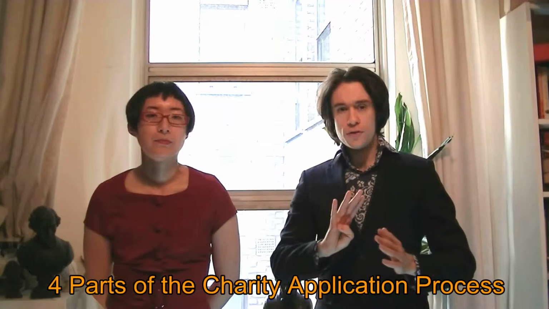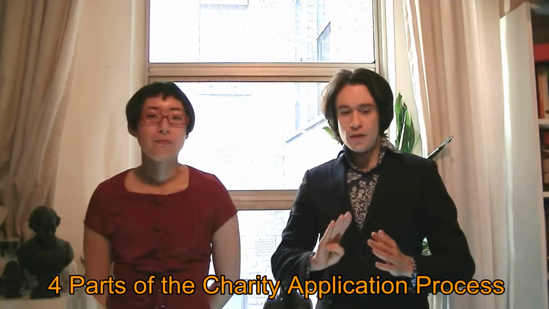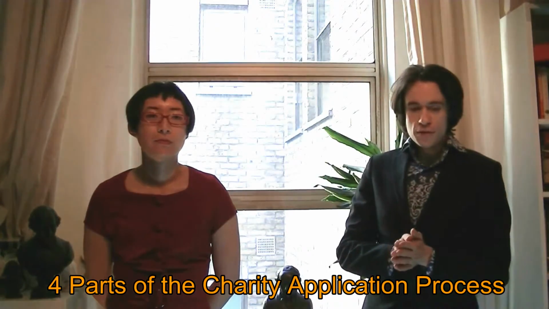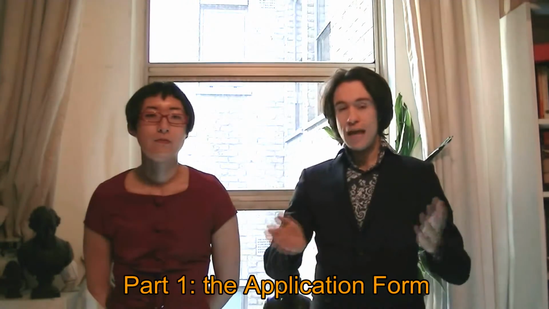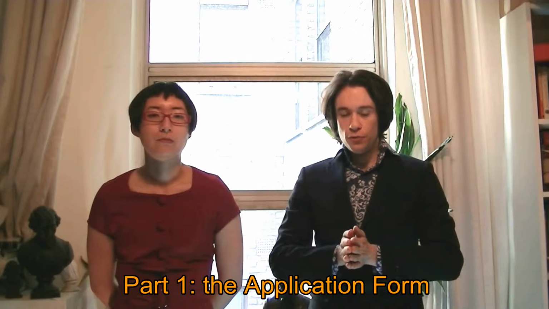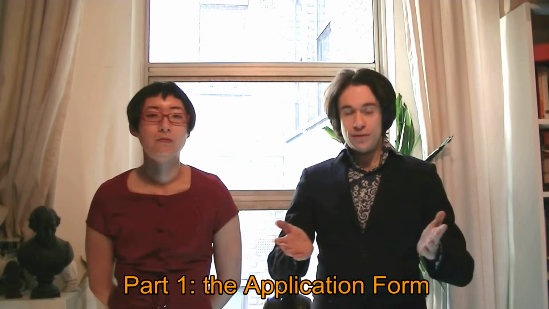Now, I'm going to talk about the 4 main parts of the charity application process. So the first of these is, obviously enough, the application form itself that you've hopefully received in the post from the charity. Now, application forms vary in size, but usually they're very short, sometimes as little as 2 pages, very unlikely to be more than about 6.